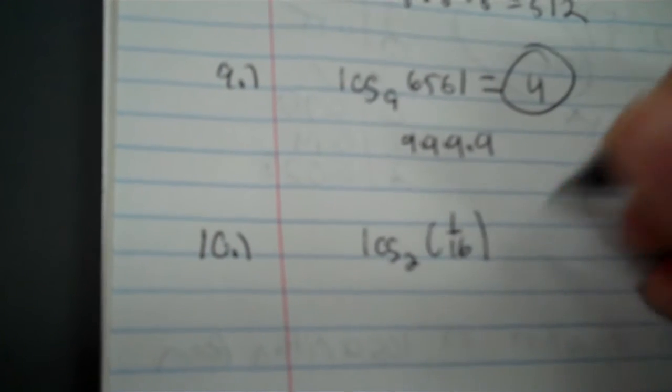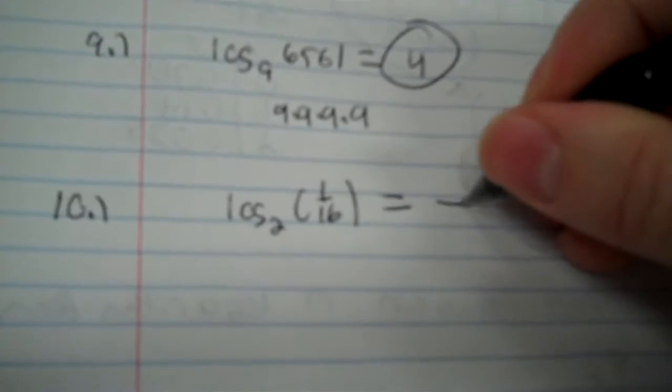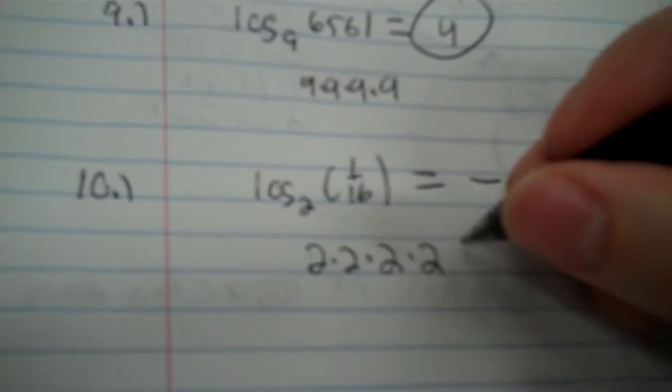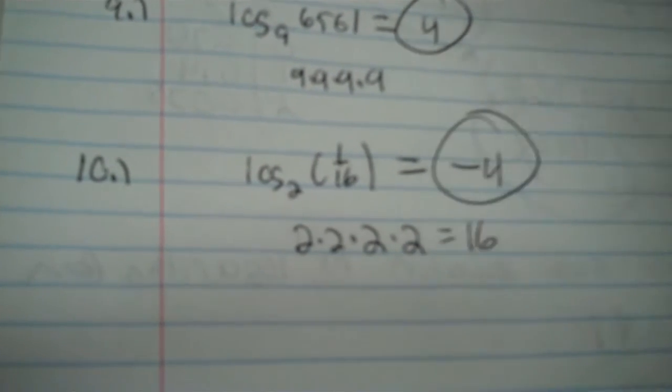Okay, log base 2 of 1 over 16. Now, if you have a 1 over the product, 1 over 16, just make it negative. Your answer is going to be negative if there's a 1 over it. And then we're just going to multiply 2s out to 16. So 4, 8, and that's 16. Okay, so that's 4 factors of 2, so negative 4.